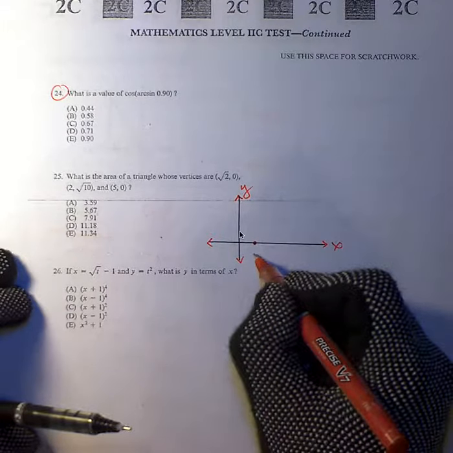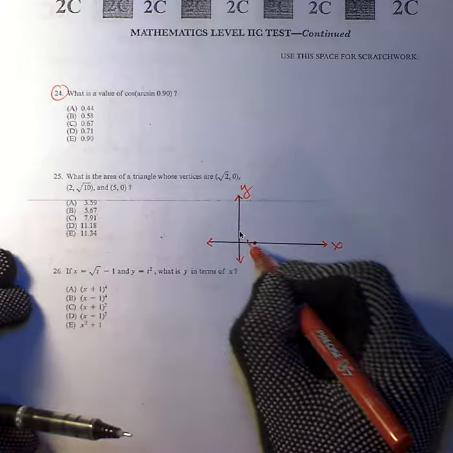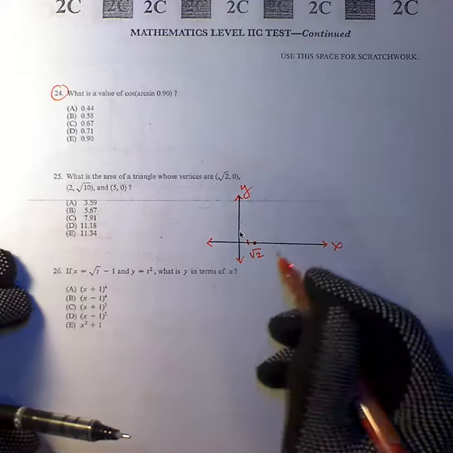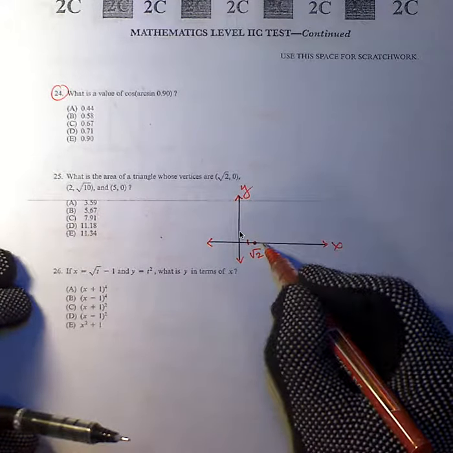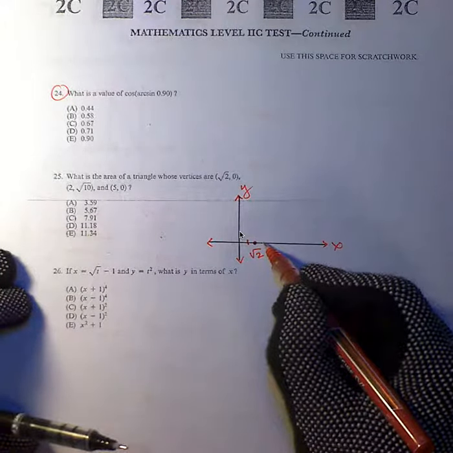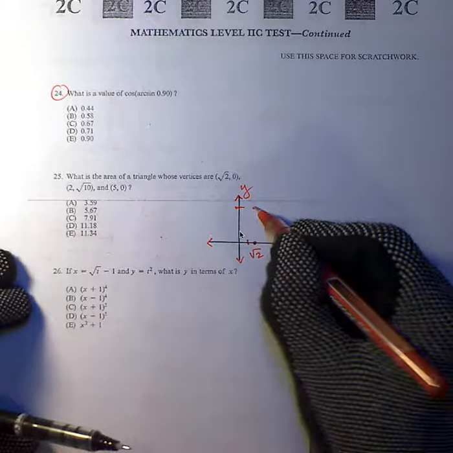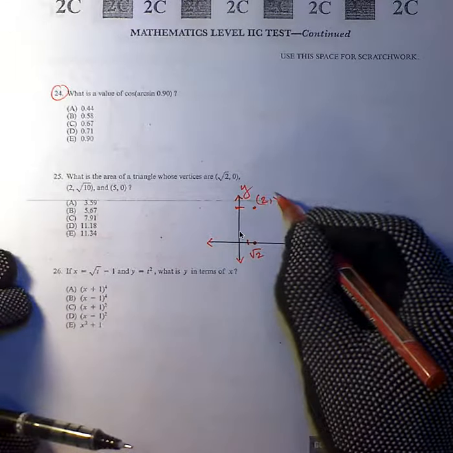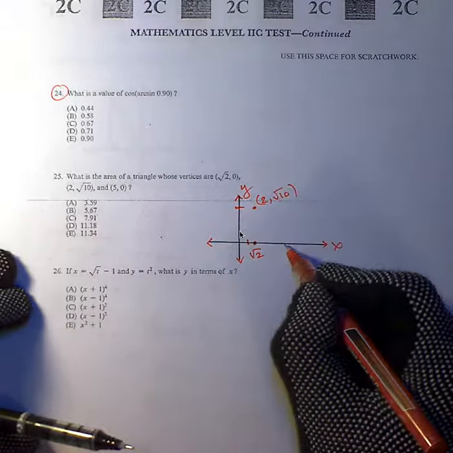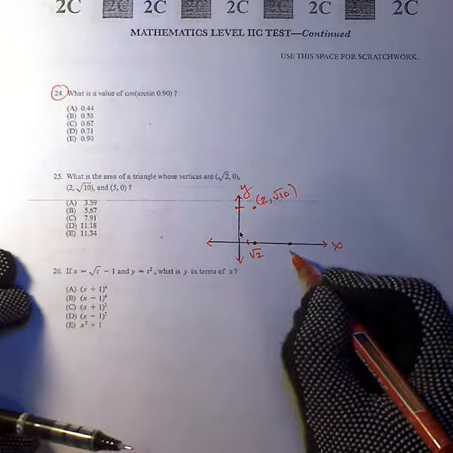Let's say root 2, right? And so 1 is right there. Then the second point is at 2 comma root 10, so not too far from root 2. So let's say 2 comma root 10 is right here. And then the third point is at 5 comma 0. So this is 5.